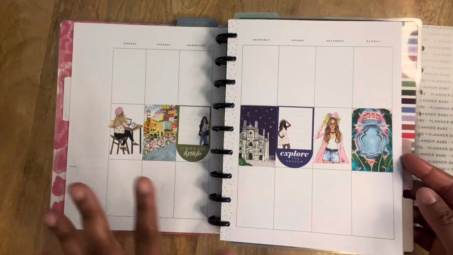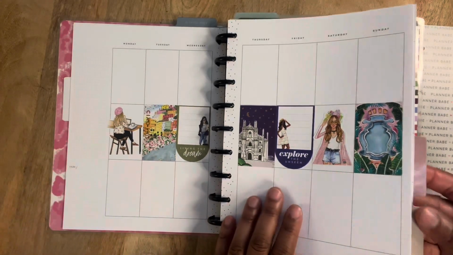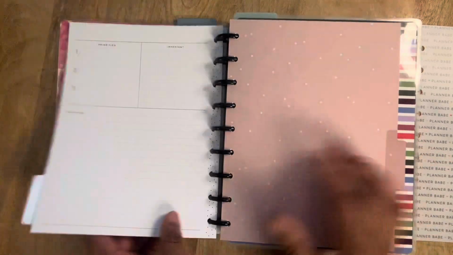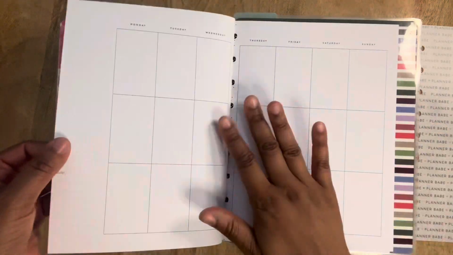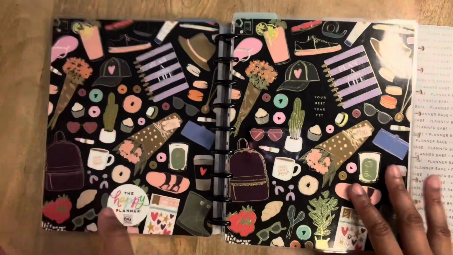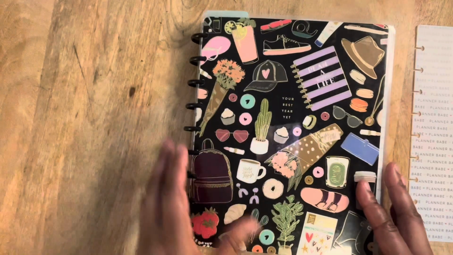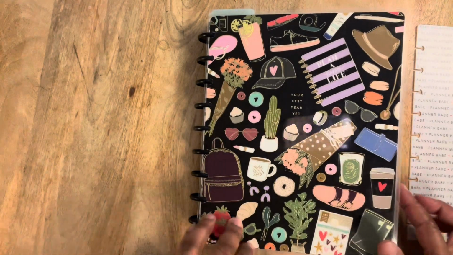And then again, for my social media section, I have April, I have May, and then June. And for social media, I'm using a vertical layout. So the next section of my Transformer Franken planner is going to be my wellness section.